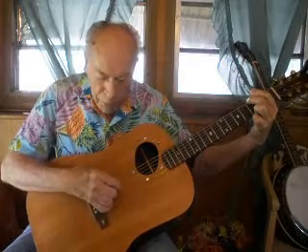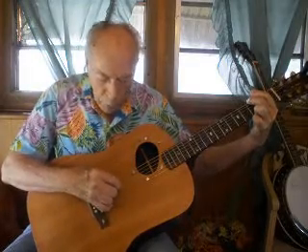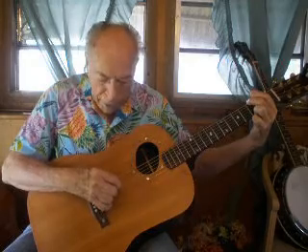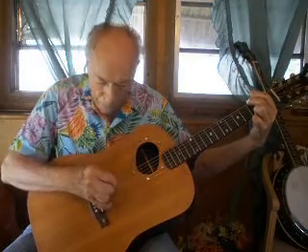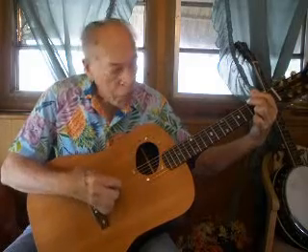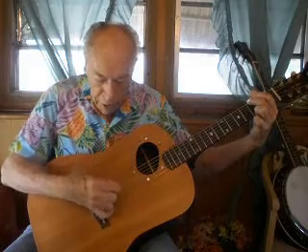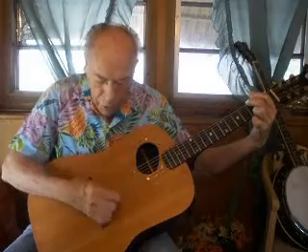And then you would follow that by an alternate bass note, which is the D note, so that's the fourth string open, and then strum again. If you do a couple of those, you're playing basic rhythm. G, strum, D, strum, G, strum, D, strum. And that's how you play a basic rhythm.